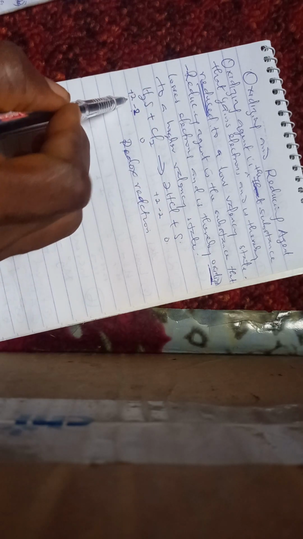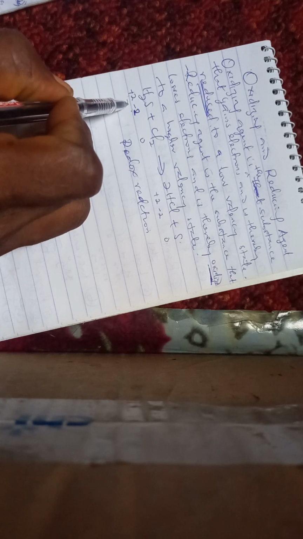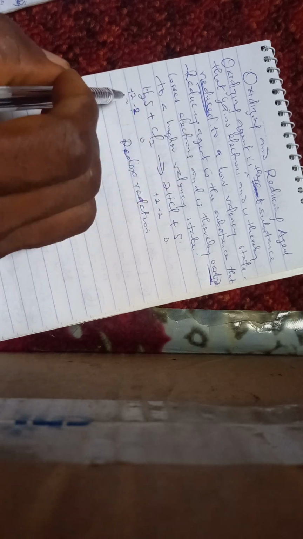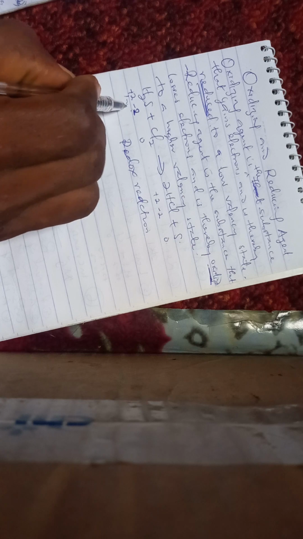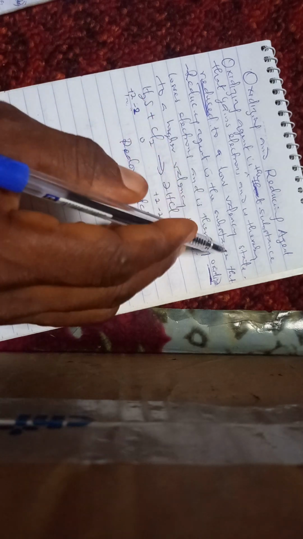Okay, which one is the oxidizing agent? Which one is the reducing agent? Now, hydrogen sulfide is a reducing agent. Why is it a reducing agent? Hydrogen sulfide is a reducing agent, especially because of that sulfur there. Hydrogen sulfide is a reducing agent because it is the substance that loses electron.